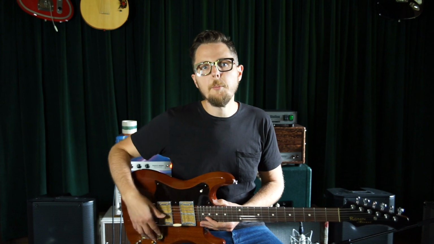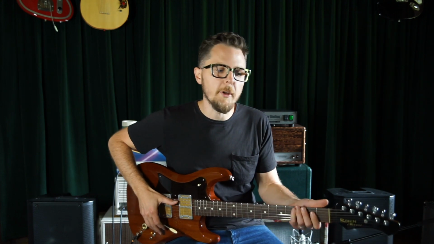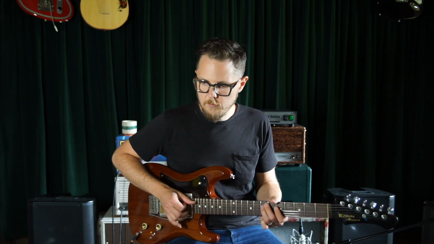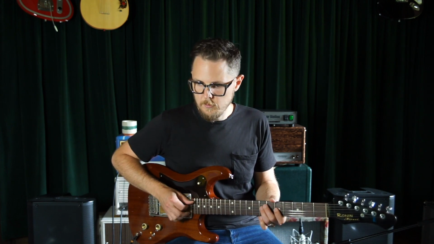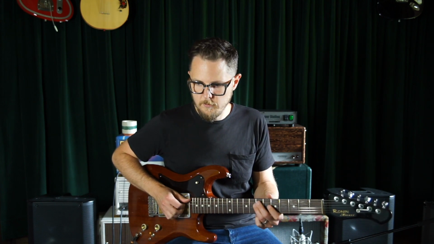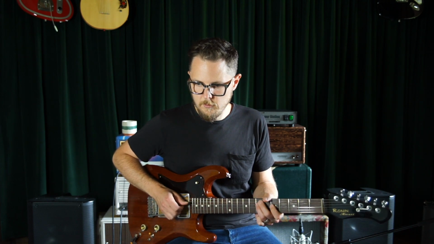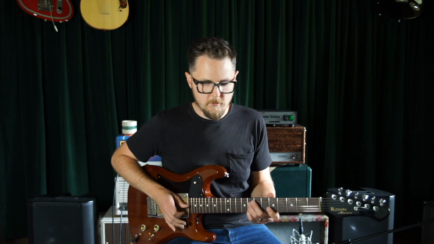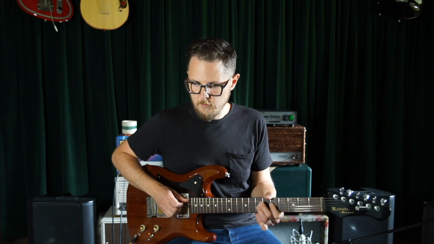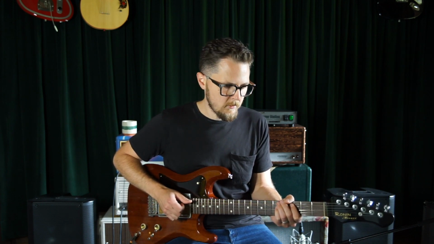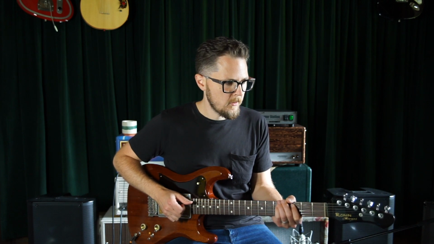All right, check out what happens if I start to turn down the guitar volume a little bit. The gate starts to clamp a little bit more.